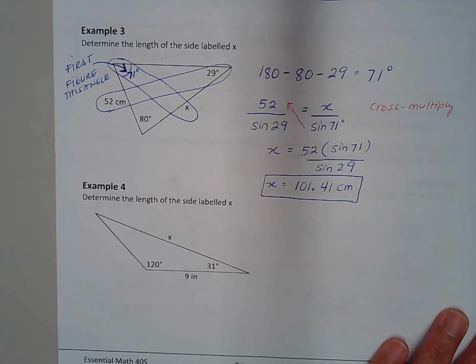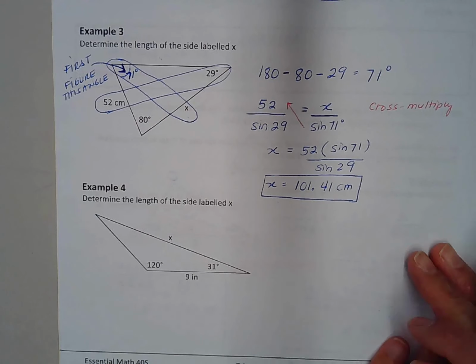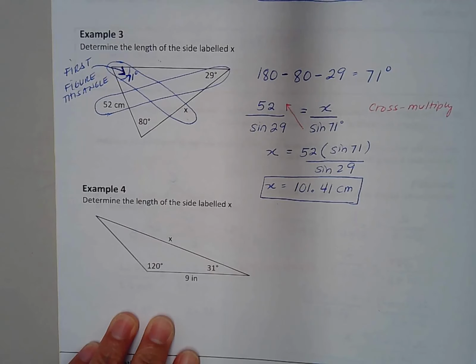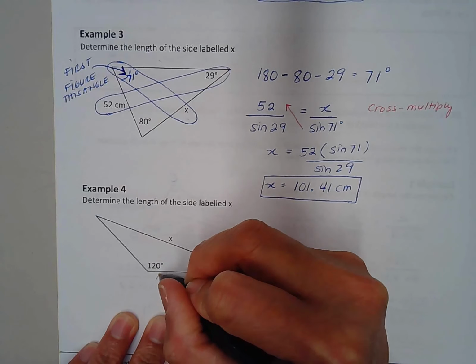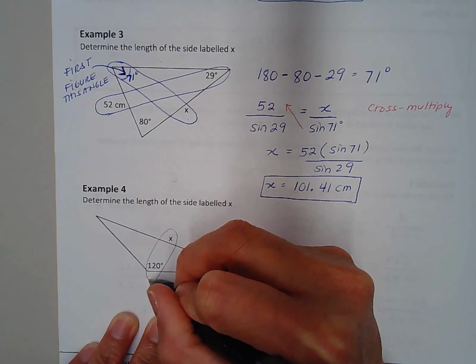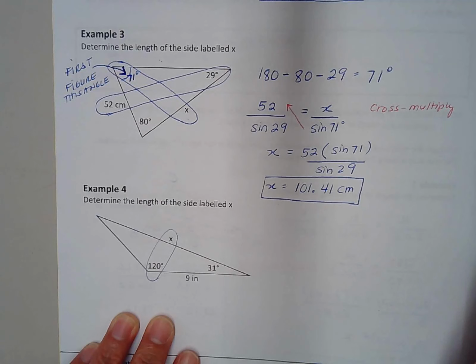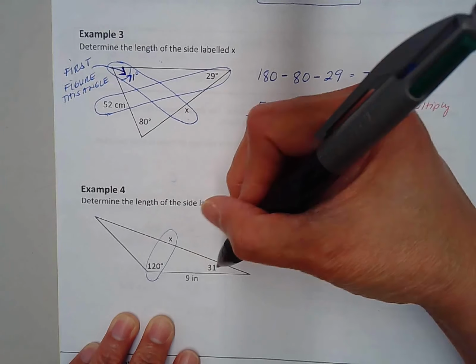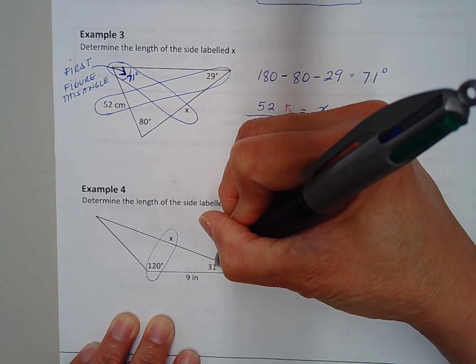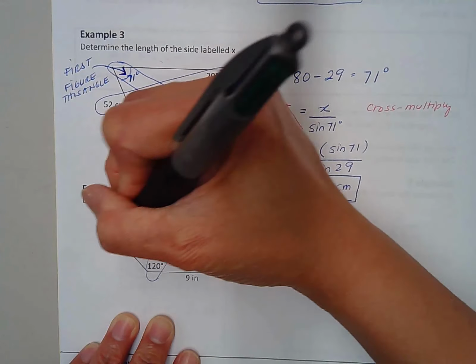Last example here. Okay, do I see complete pairings? I see this one is half complete. I know it's half complete because I got an angle but no side, right? One pair is missing, or one information is missing.